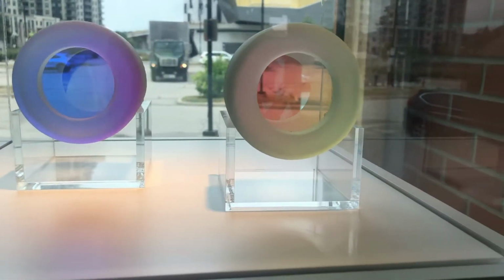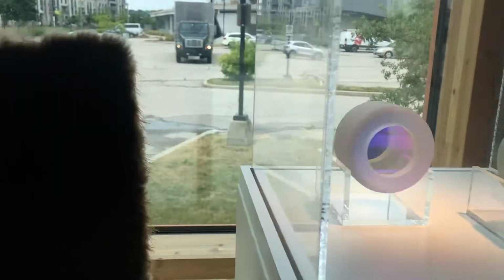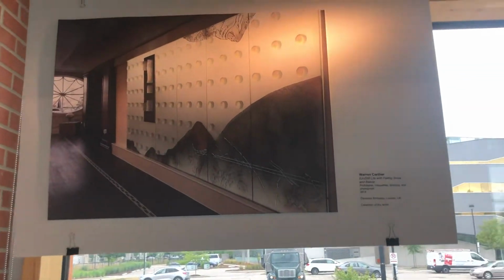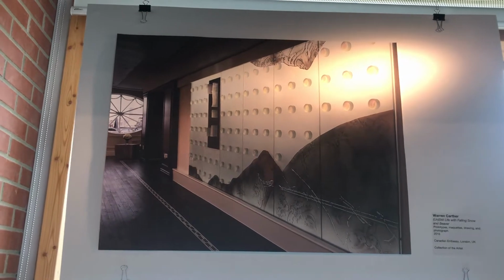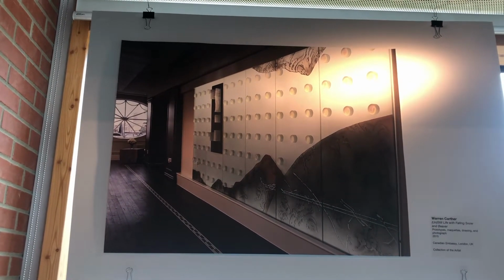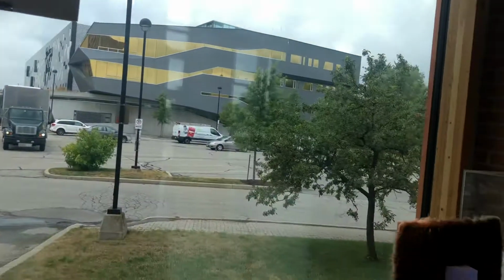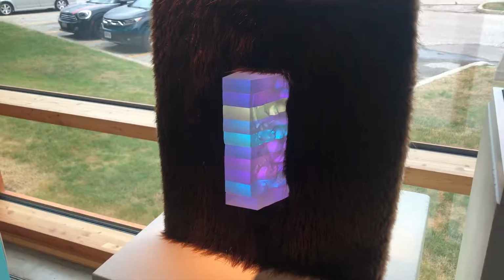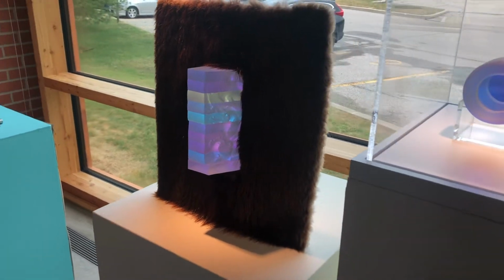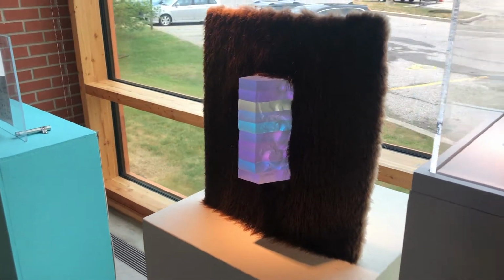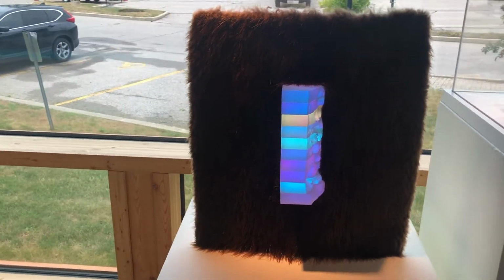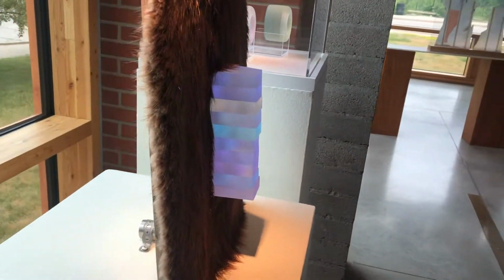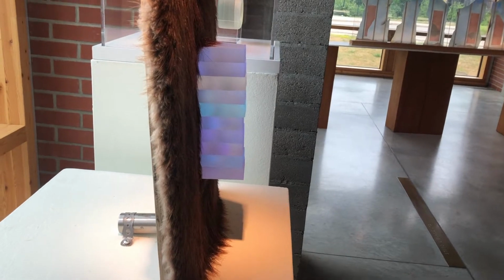So this piece, which is over here, you can see on the wall, has a big pelt of beaver fur, and this prototype also has real beaver fur. And as we move, we'll be able to see how the colors become a little bit brighter with this dichroic glass, and how they become duller from this angle.